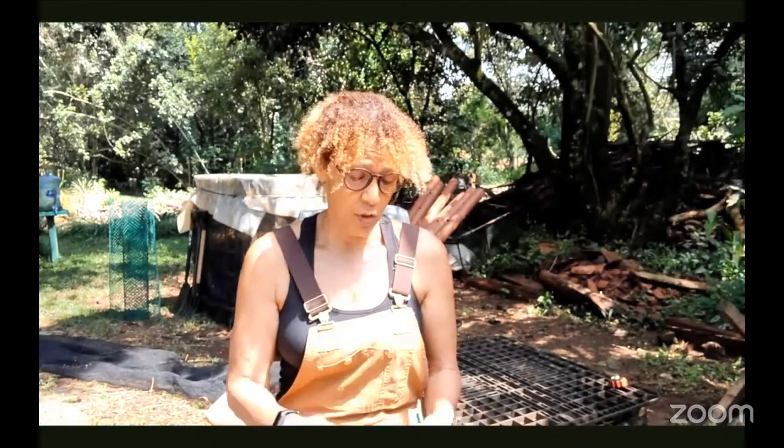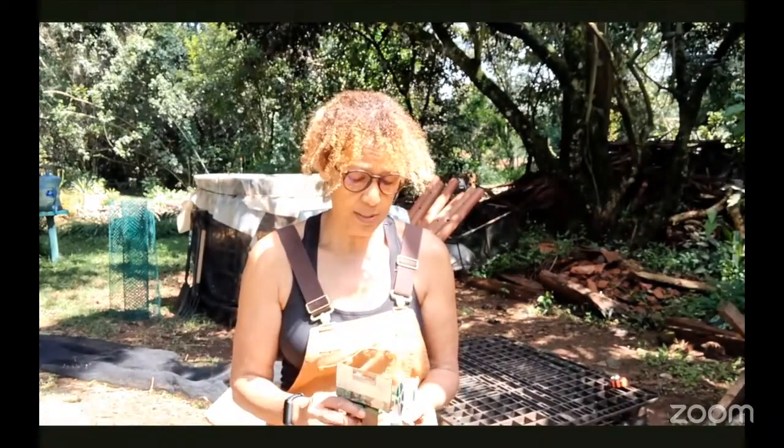Biosafety is extremely important when making compost. You're dealing with a lot of bacteria, animal manures, etc. So you want to be safe. This is about the only time that you won't see me in gloves, is when I'm making the actual cage.